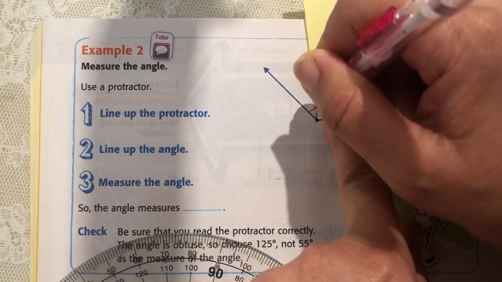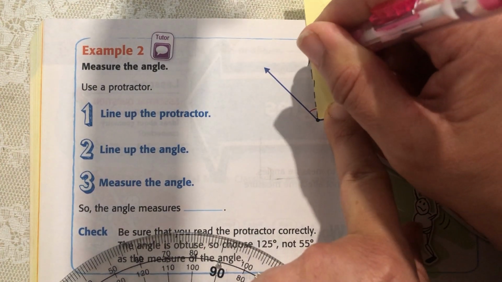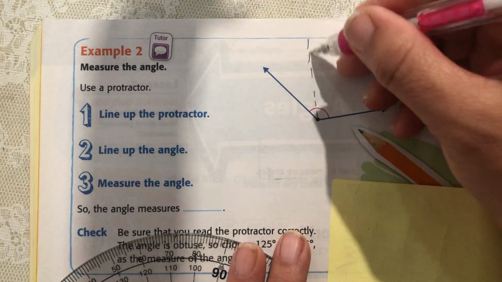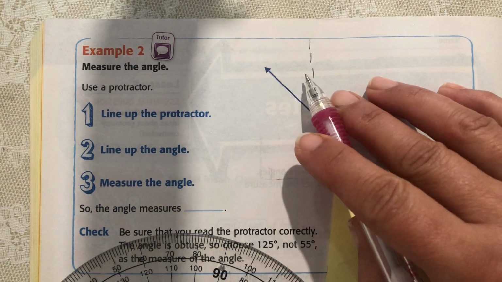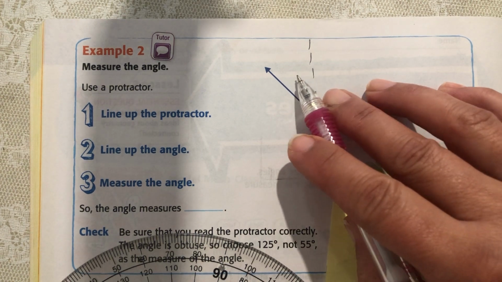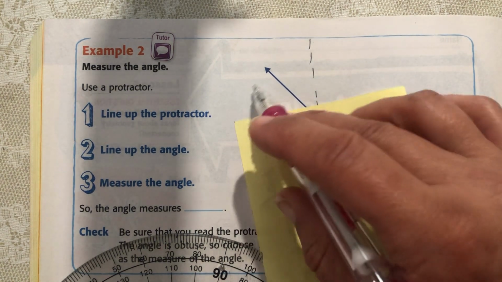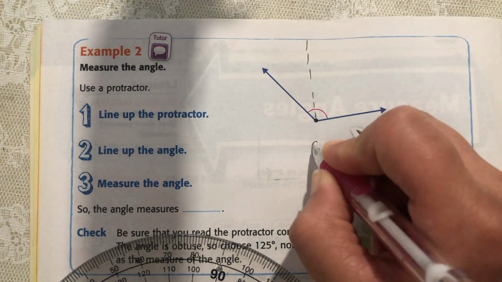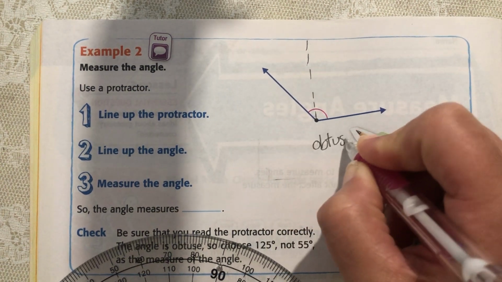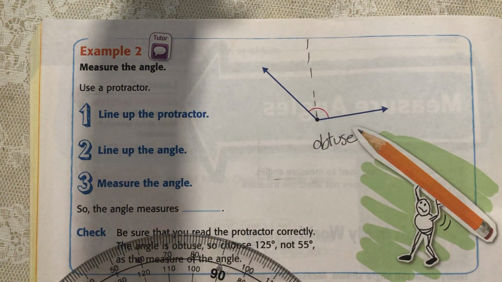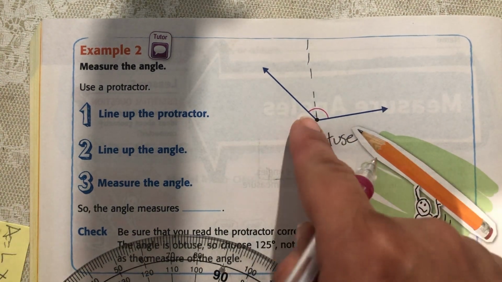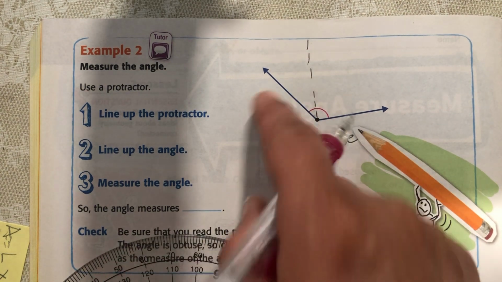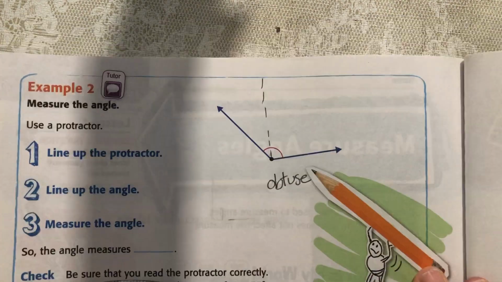If it was a right angle, it would be right there. There's your right angle. And you can see the second ray is greater than a right angle. So just looking at this angle, I know it is obtuse. I don't know the exact measurement, but I know it's obtuse because why? It's greater than a right angle. All right, so let's measure it with me.